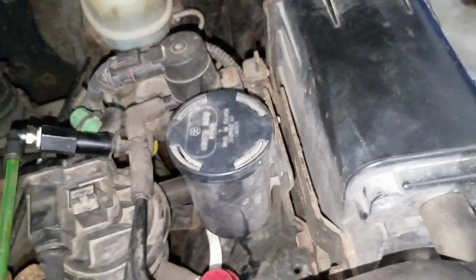So I'm not seeing any leaks. This is actually the second time I've tested this. I just wanted to do a quick overview in the video to show you guys what I did here. Next we're going to check the electrical components.